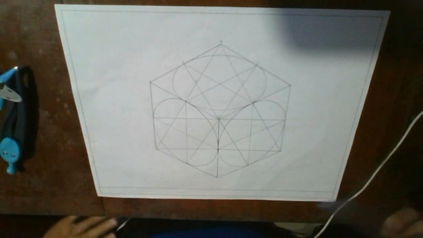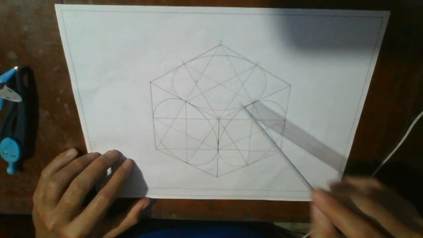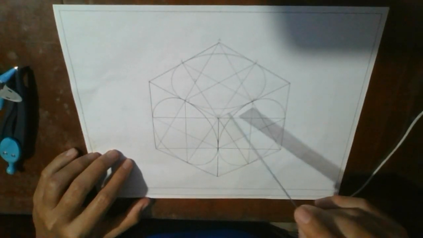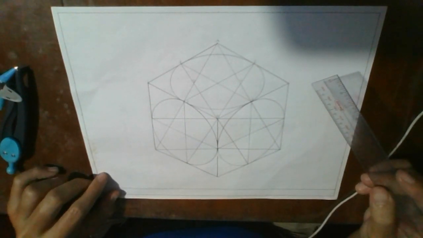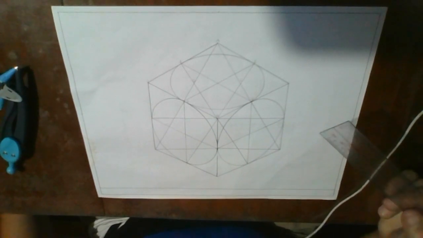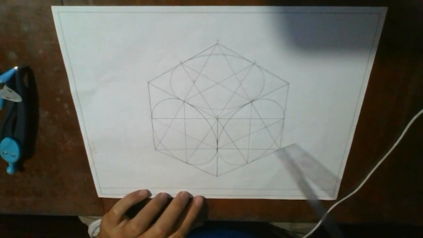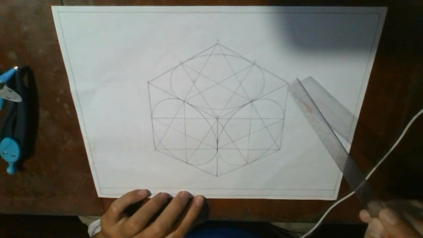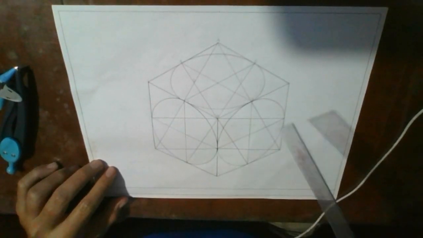Do not erase these construction lines right here. These construction lines are only penciling. Another thing, just a recap: the size of this cube per side is 3 inches. And by the way, I almost forgot the location.